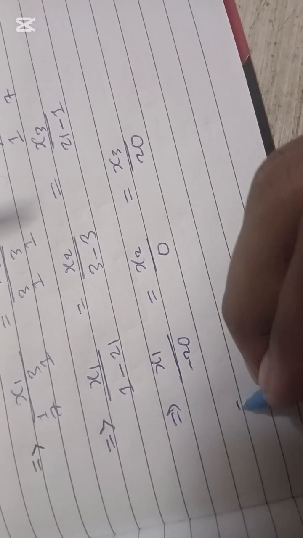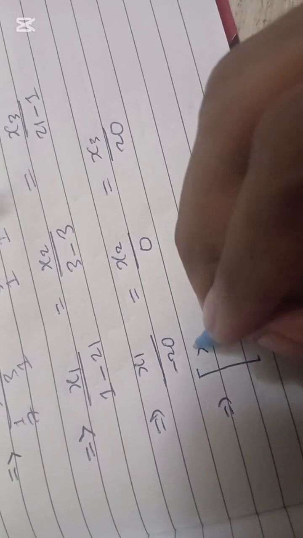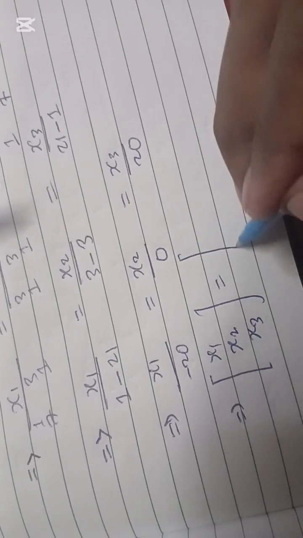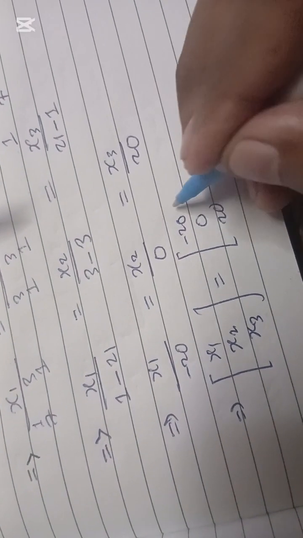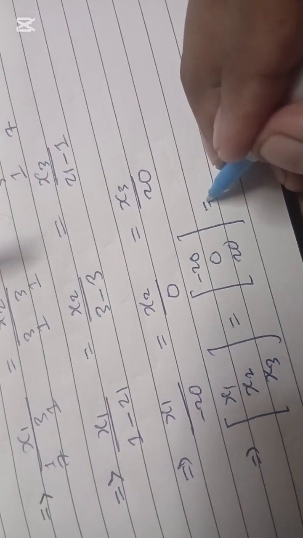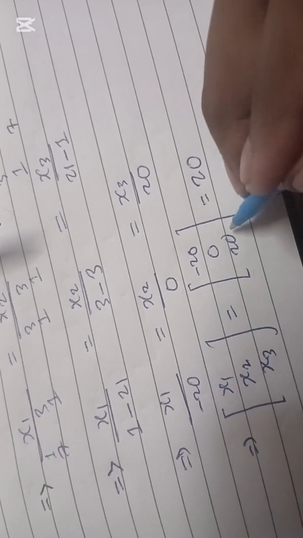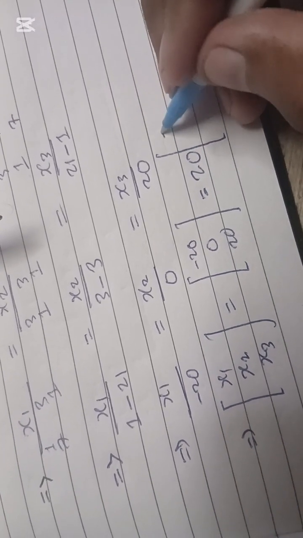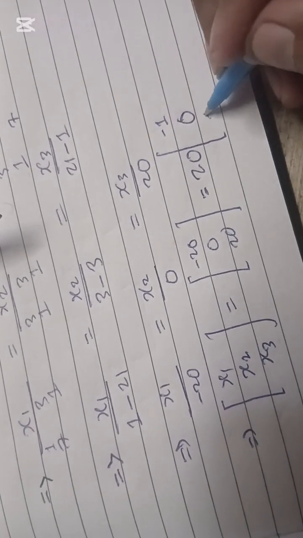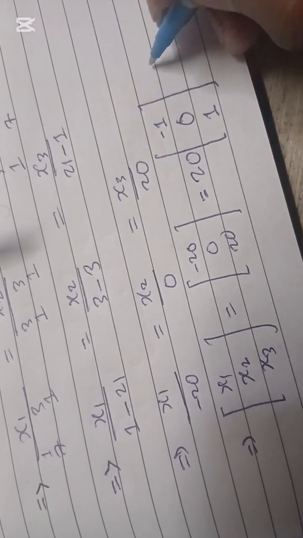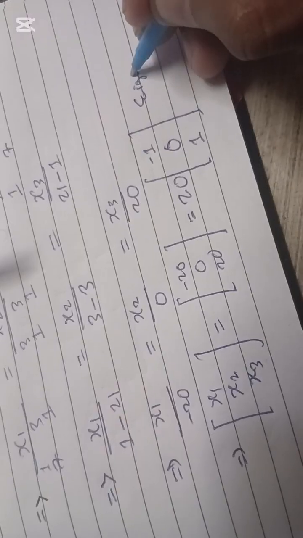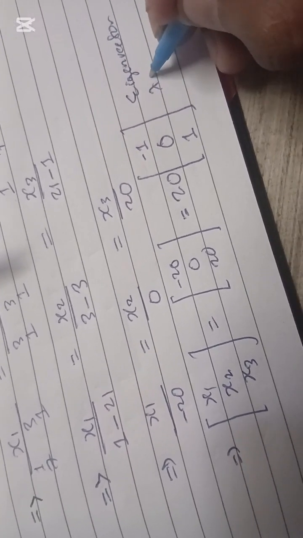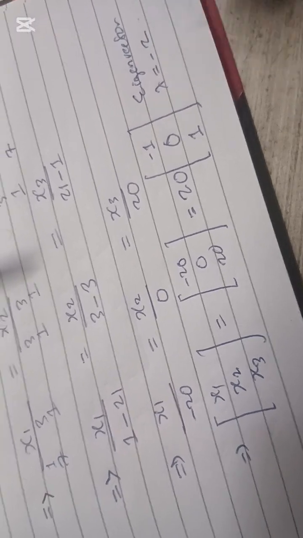So our eigenvector we further simplify to, let's put this positive 20 outside, and 1 0 1 is our eigenvector at lambda equals minus 2.